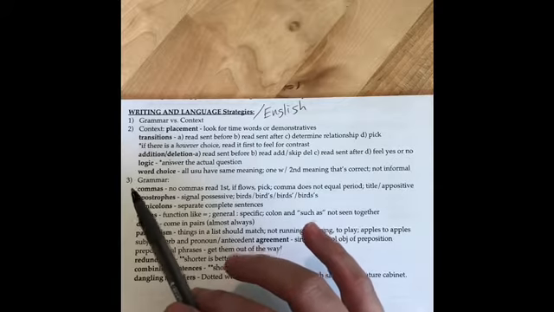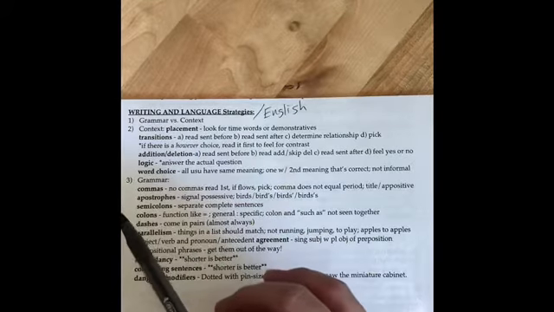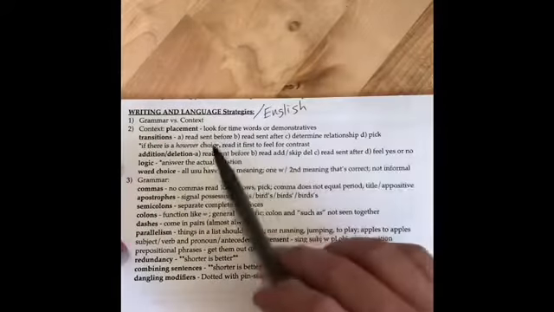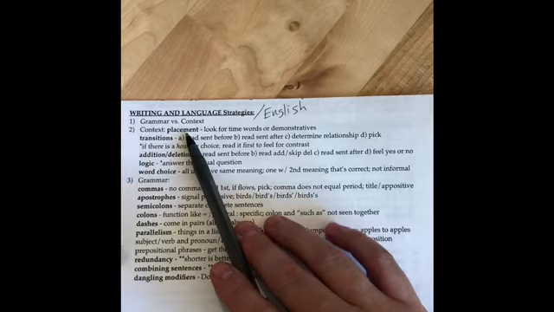If it's correct as it's written, you pick A or F. If it's incorrect, you correct it with one of the other choices. A few main types of context questions. You have placement questions where they're asking you where something goes.